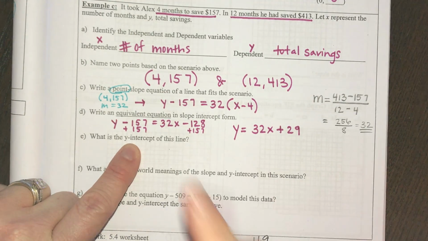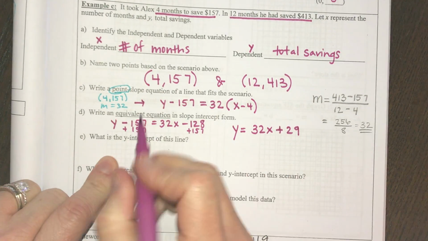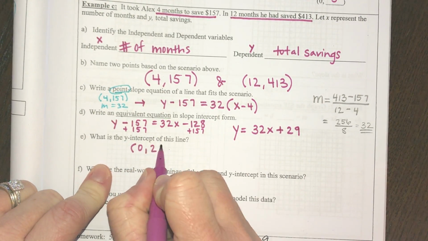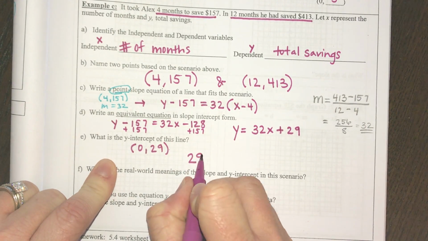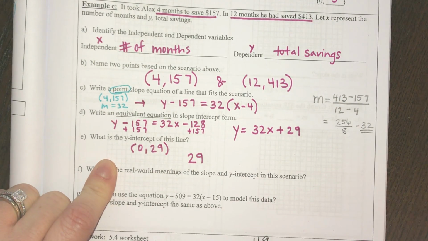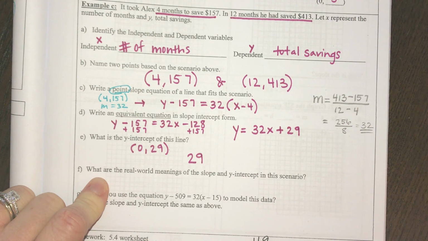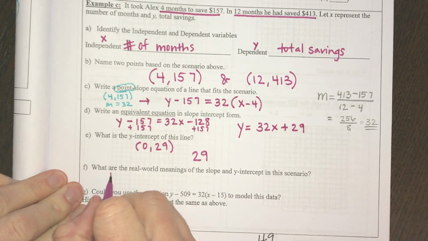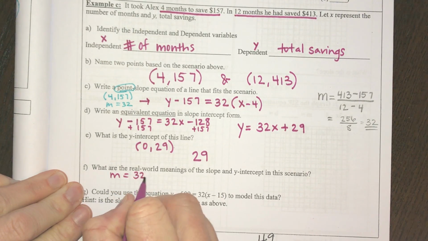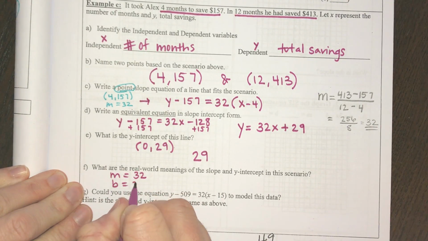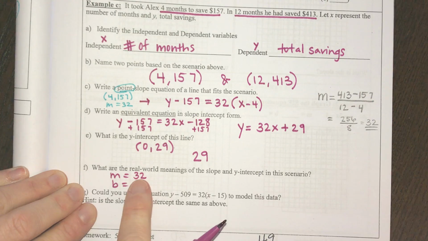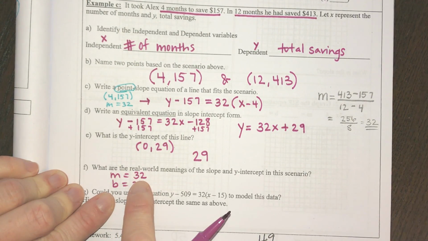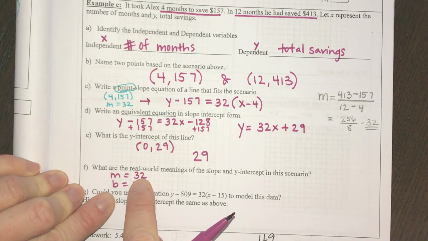Now the y-intercept of this line is 0, 29, or just if you want to write 29, that's fine. What are the real world meanings then of your slope and your y-intercept? Well, my slope was the number 32 and my b is 29. So let's talk about what those mean. Slope is your change of y per change in x.